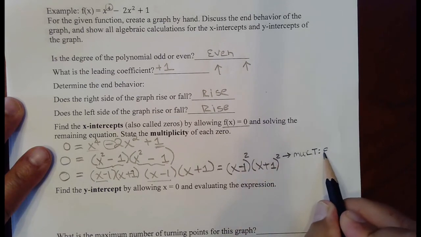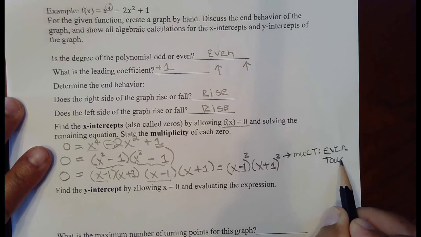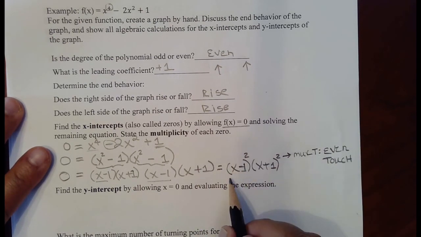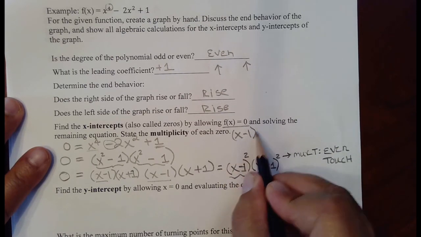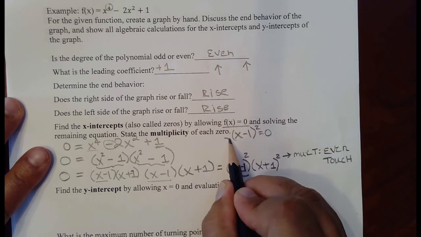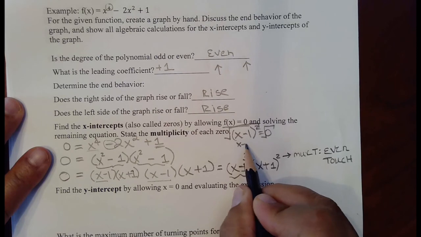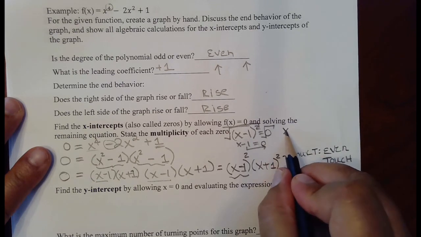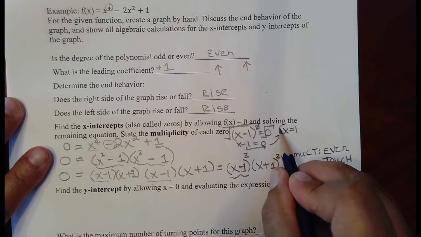Don't forget to take the other factor and set that equal to 0. So it'd be x plus 1 squared is equal to 0. Taking the square root of both sides, you get x plus 1 equal to 0. Bring that over there. You get another x-intercept of negative 1. And we will be touching at those 2 points because the multiplicity of each of these x-intercepts was an even power, indicating that they are touching points.